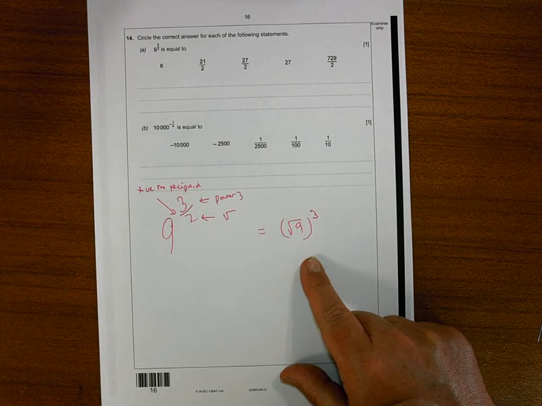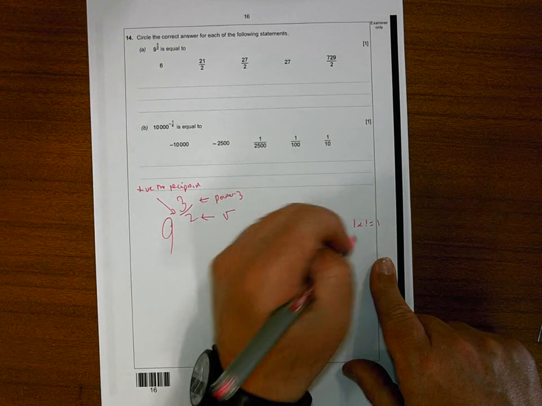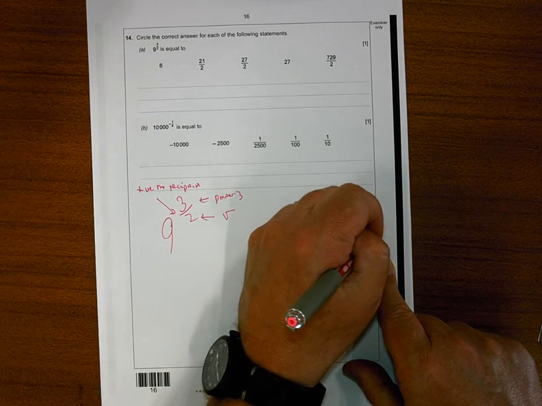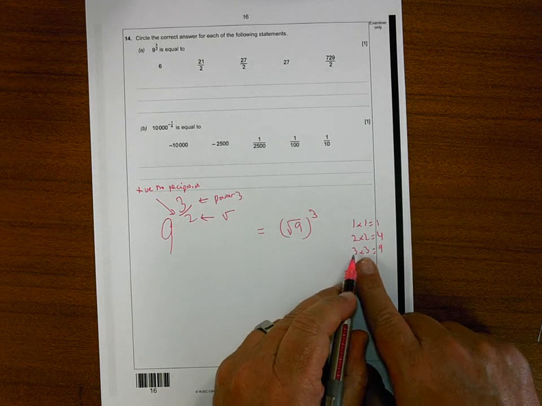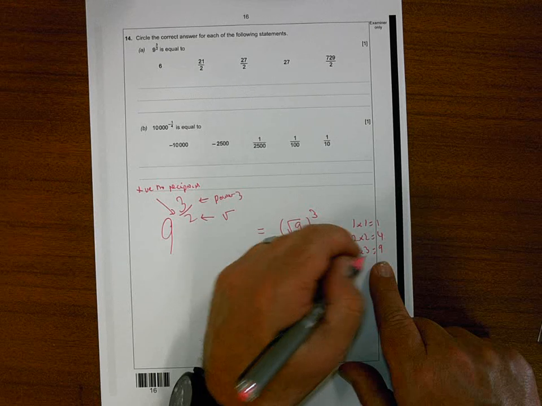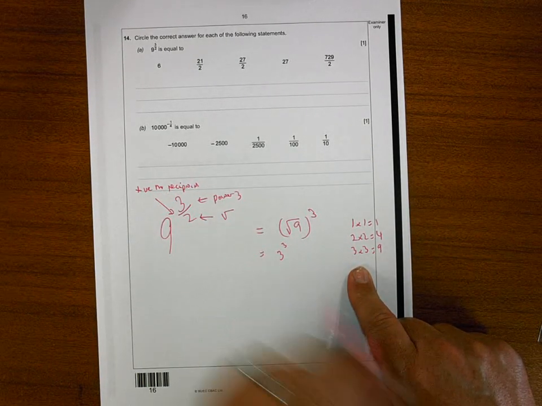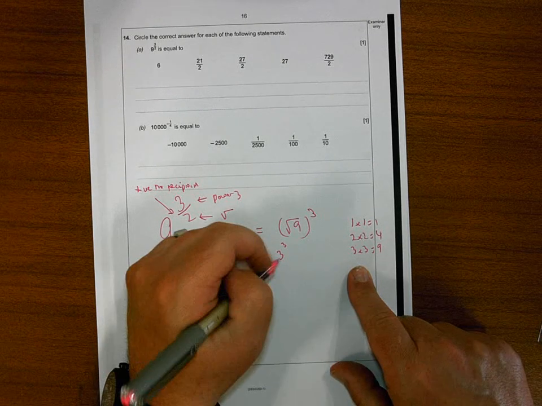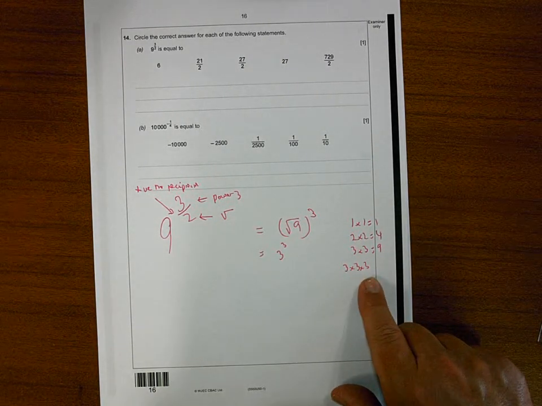If you don't, just go through them. 1 times 1, 1. 2 times 2, 4. 3 times 3, 9. So 3 squared is 9. Square root of 9 is 3. So that's 3 cubed, which is 3 times 3 times 3. 3 3s are 9, 9 3s 27.